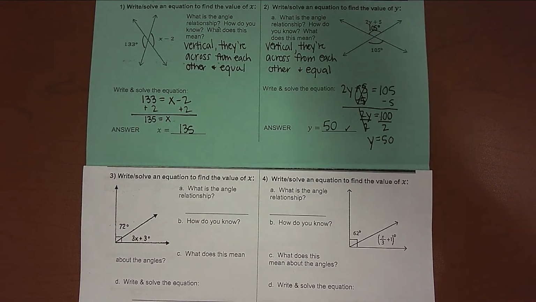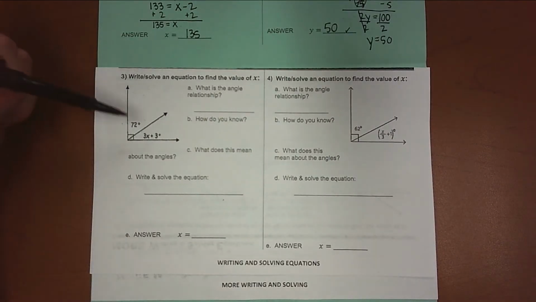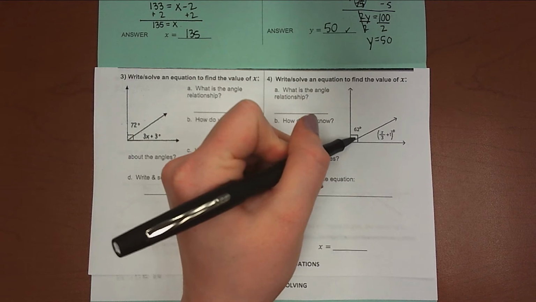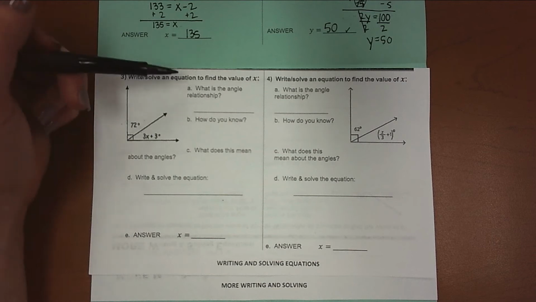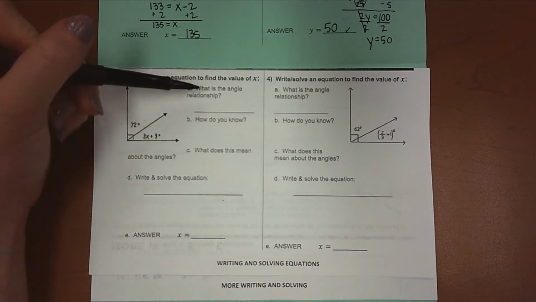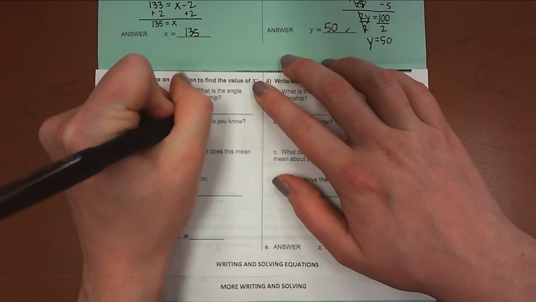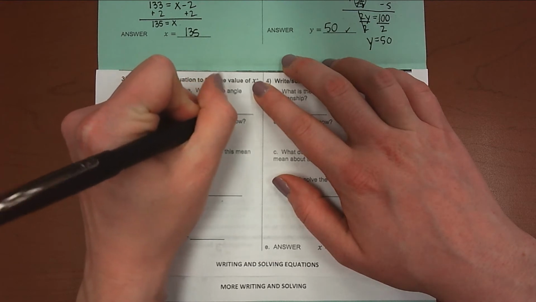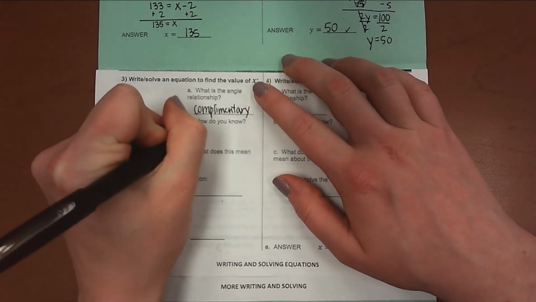Now we're going to bounce down to the bottom where we've got examples 3 and 4. Examples 3 and 4 show two angles that are adjacent, they share a common side, and are complementary because they equal 90 degrees. And you know that by looking at the little square marker in those two angles. So for this very first one, to find the value of x, what's the angle relationship here? These angles are complementary. We know because of the little 90-degree square mark.